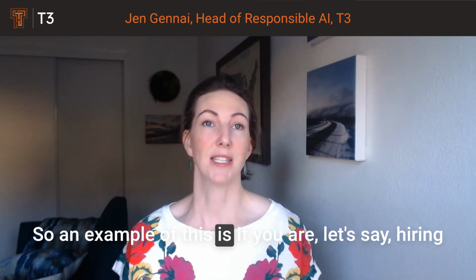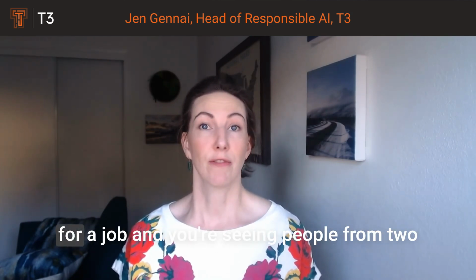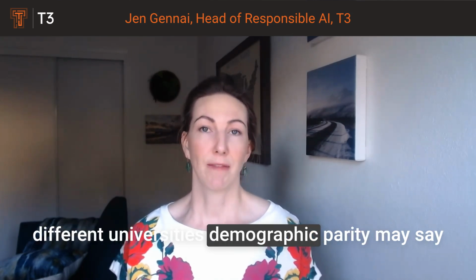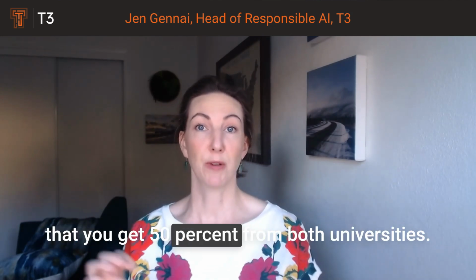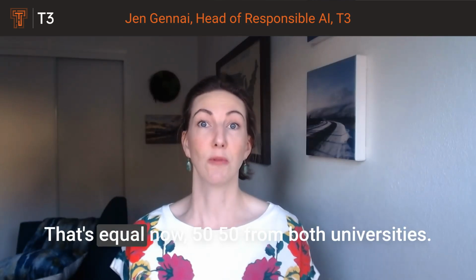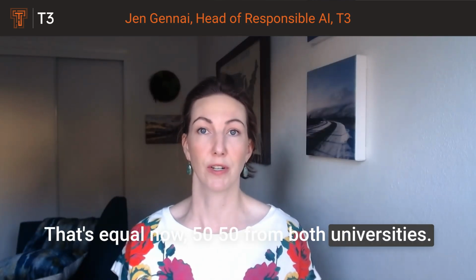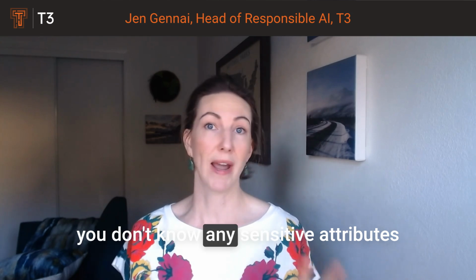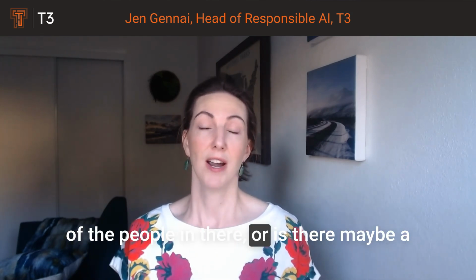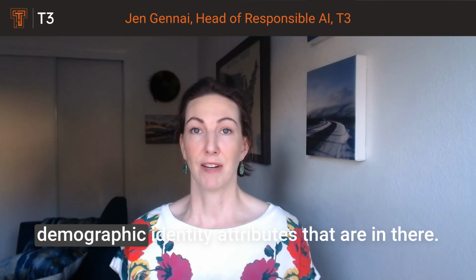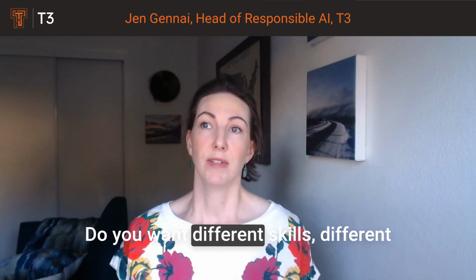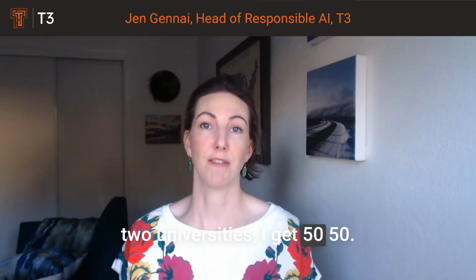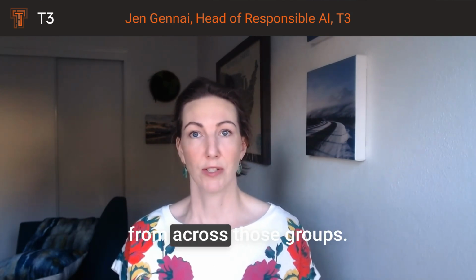An example of this is if you are, let's say, hiring for a job and you're seeing people from two different universities, demographic parity may say that you get 50% from both universities. That's equal, 50-50 from both universities. But you don't know if they're qualified, you don't know how suitable they are for your role, you don't know any sensitive attributes of the people in there, or any demographic identity attributes. Do you want different skills, different types of people, or anything like that? You don't know anything, you're just saying there's two universities, I get 50-50. That's demographic parity across those groups.